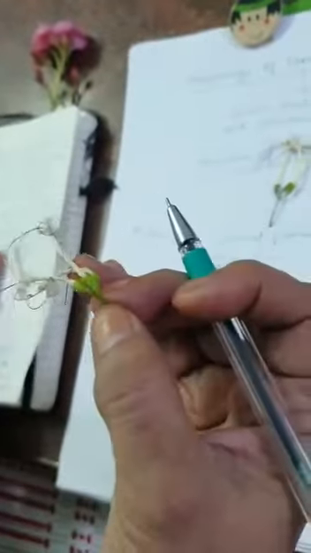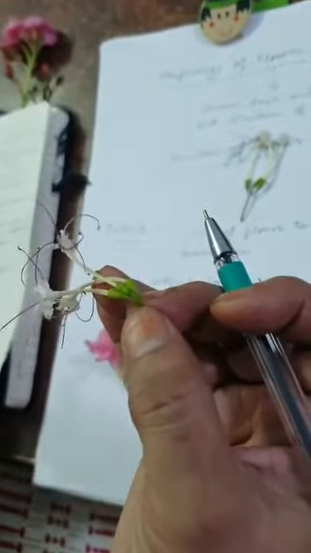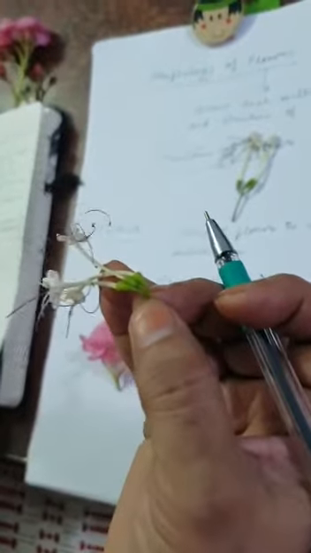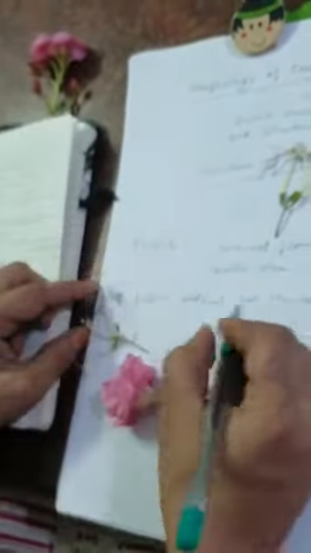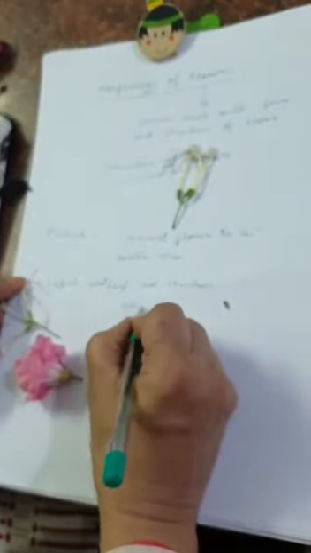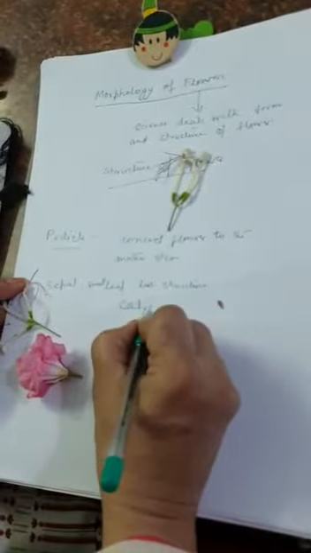They are like a whorl. They form the outermost whorl of the flower. Collectively, these sepals are known as calyx. All the sepals together make the calyx.